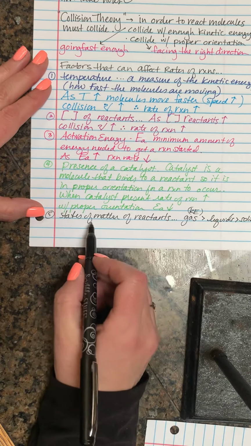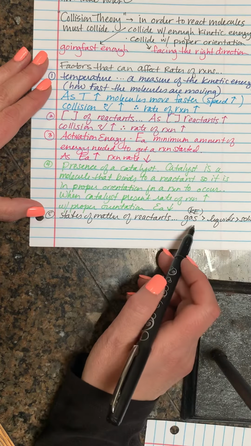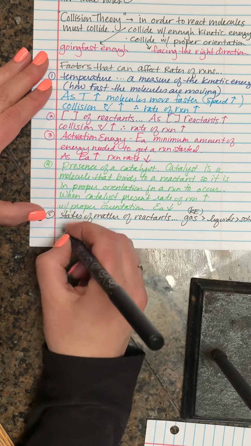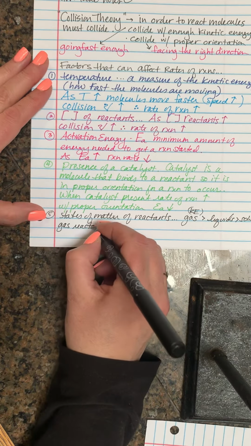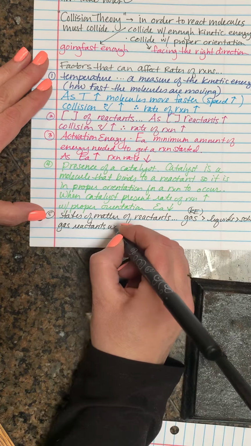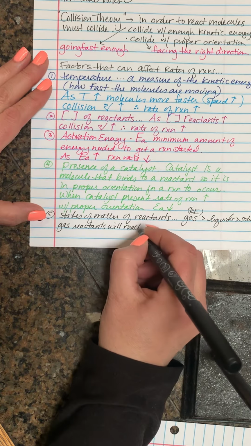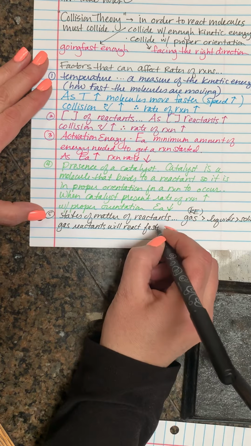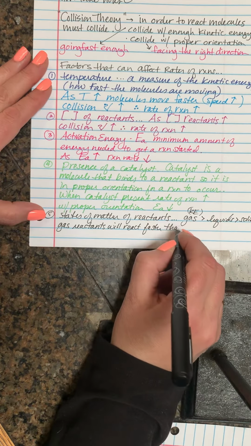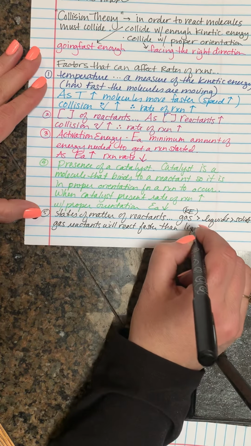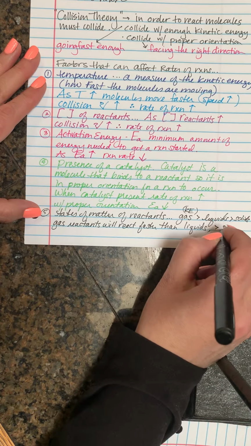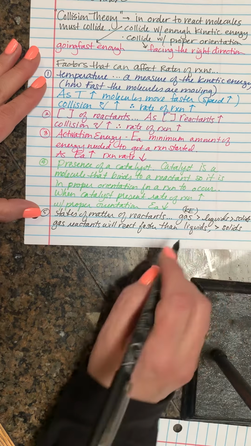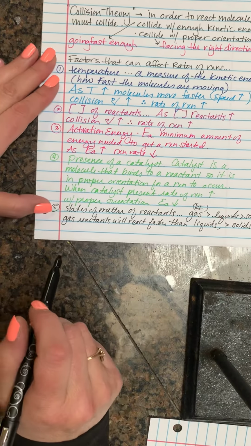So we want to keep in mind that gas reactants will react faster than liquids, and also will react faster than solids, and then liquids will react faster than solids.